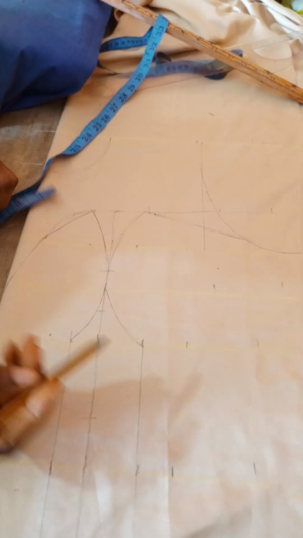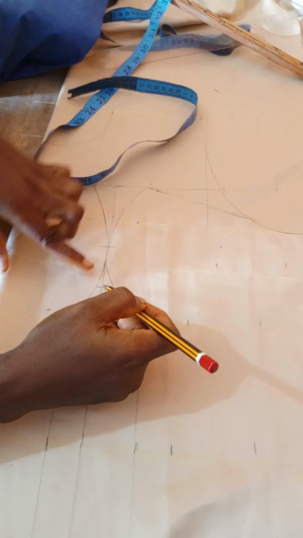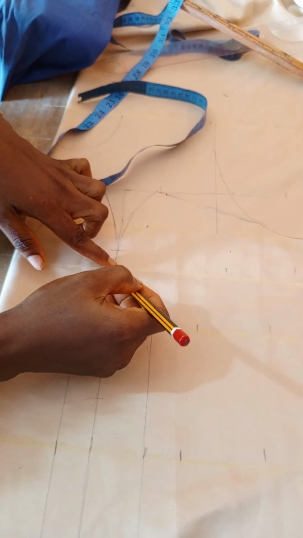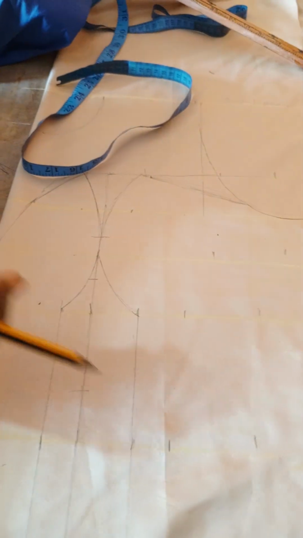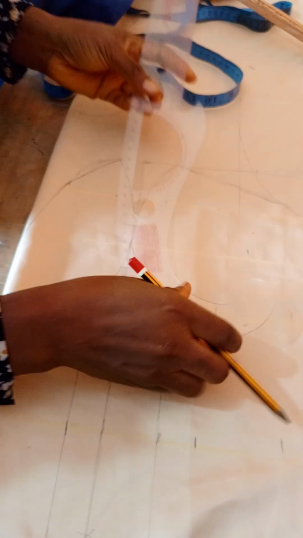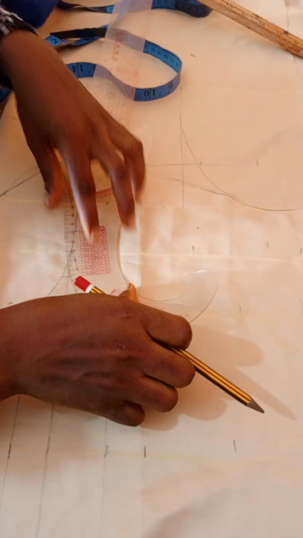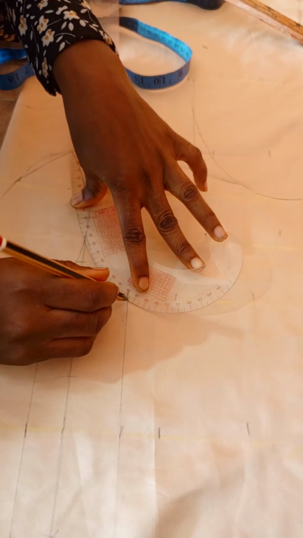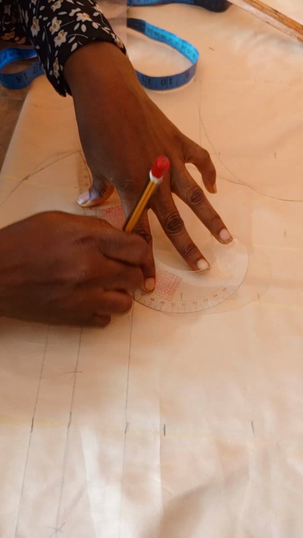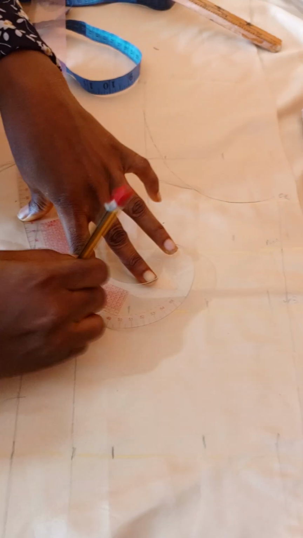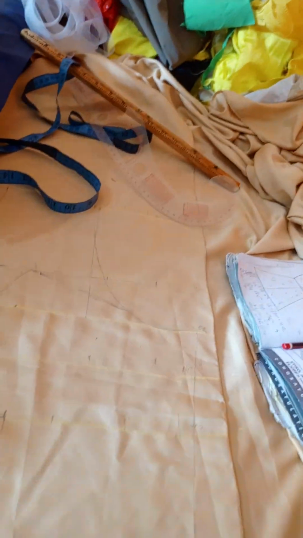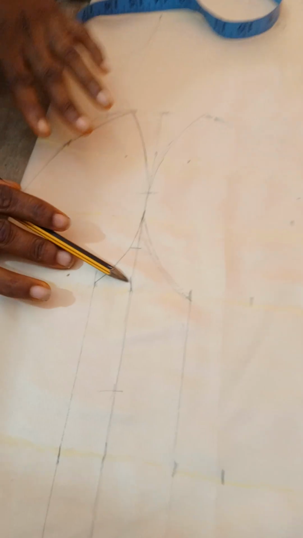So use your curve ruler and connect from that 1 inch, or you start from the nipple point, but make sure you use the curved ruler so that it will be curved to that other 1 inch, 1.5 inch that you made, to give you that curve. This thing, do you get? So after that, that's all for the whole covering.